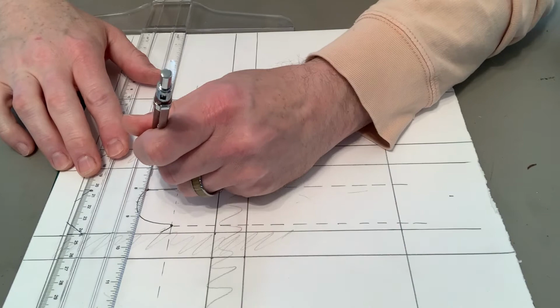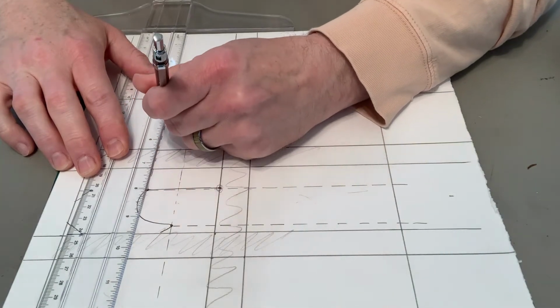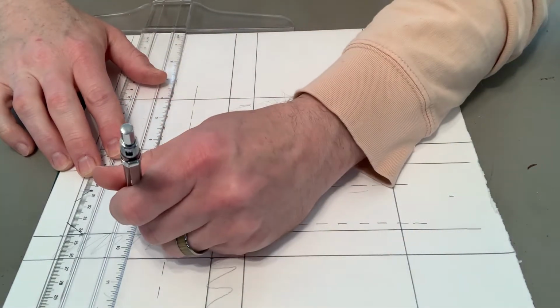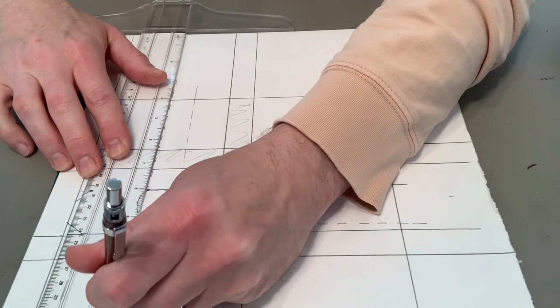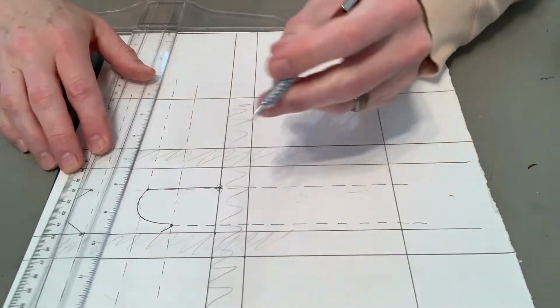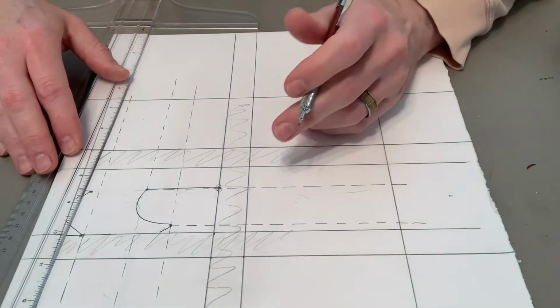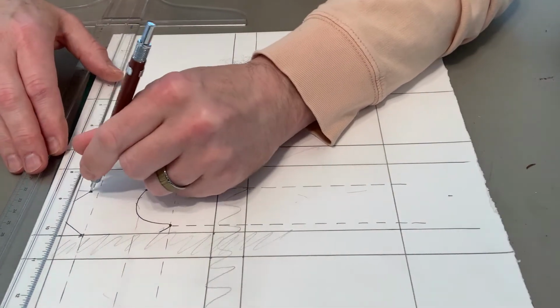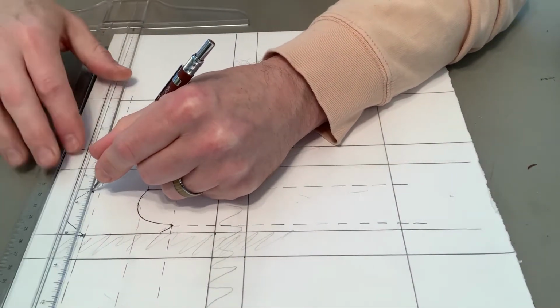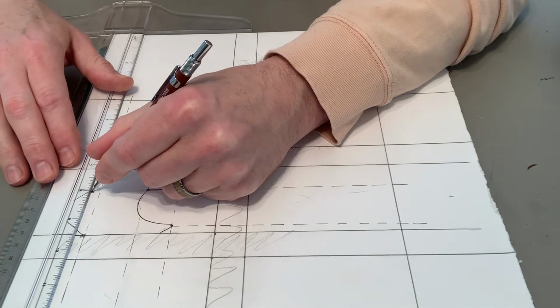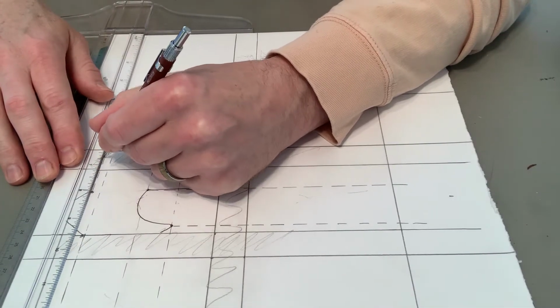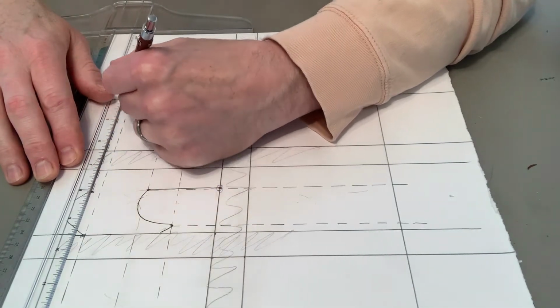So I'll bring that over here and lightly over to the rear of that side. I've got an event right here, so I'll do the same. That way I've got something like this.